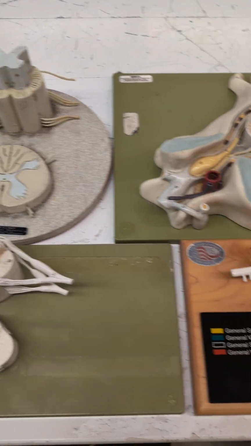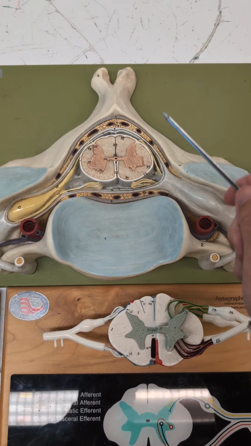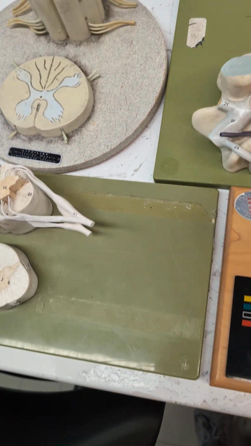I have several models of the spinal cord in cross-section, and we're going to go over them. I'll go in great detail first on this model. I like this one because it shows the spinal cord within a bone, and then I'll go over some of the basics of these other ones.